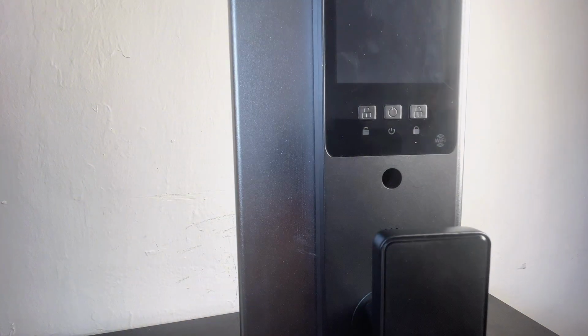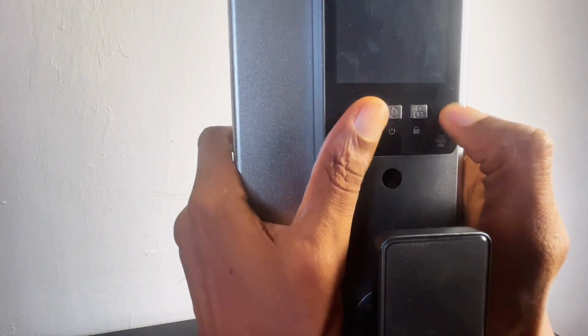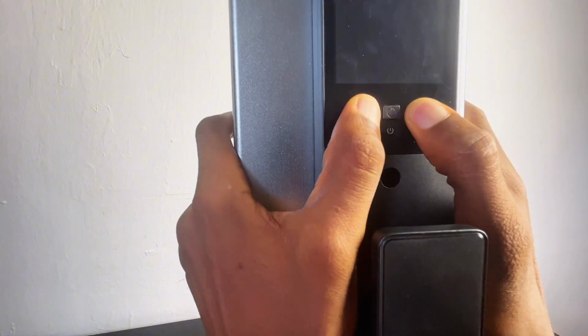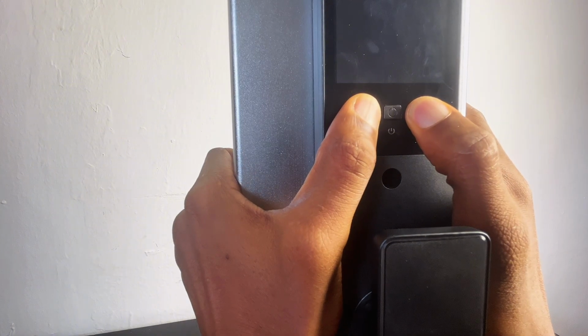Everything you installed in it, like the fingerprint or the admin password you set, will be deleted and set to the original settings, just like how the manufacturer brought it. So just hold the open and lock buttons for 5 seconds.